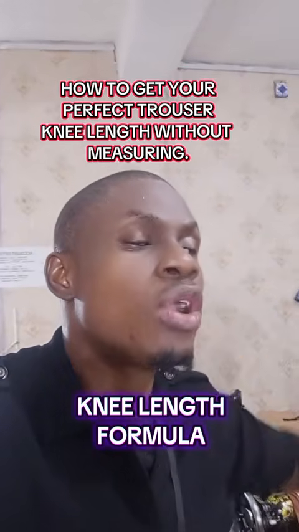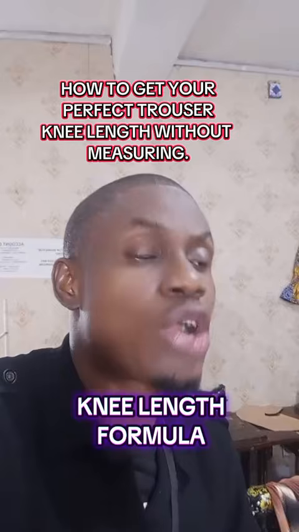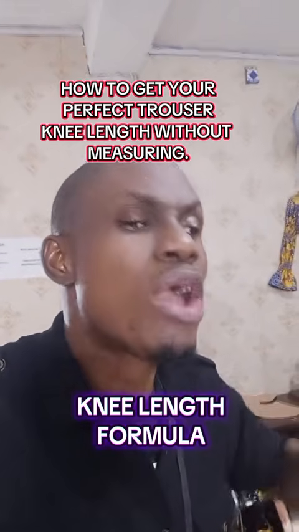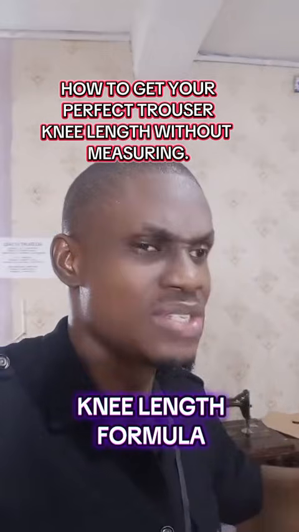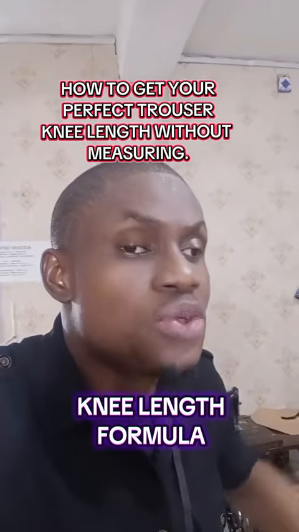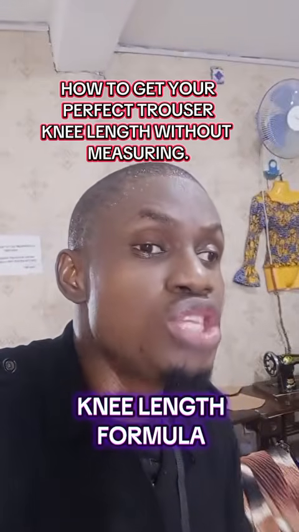Now, if you are one of those that from your waist to your knee and from your knee to the ankle is equal, we're also going to be discussing you guys here. But first of all, we are going to be working on the former. Okay. Now, let's say you are part of those that from your waist to the knee is longer than from your knee to your ankle.